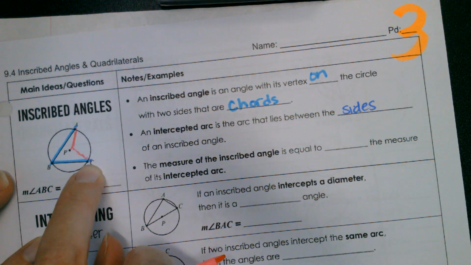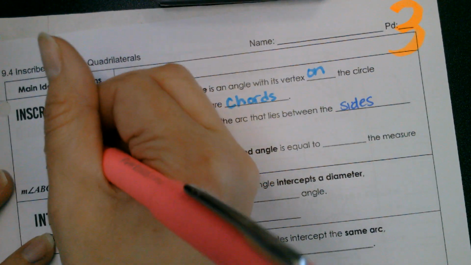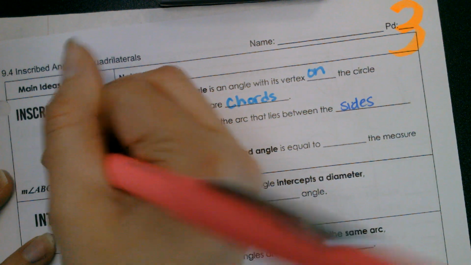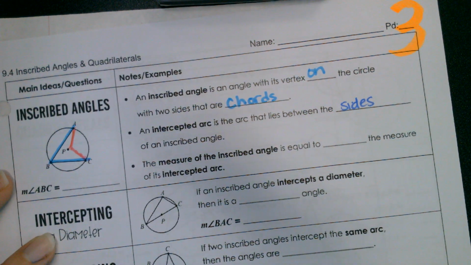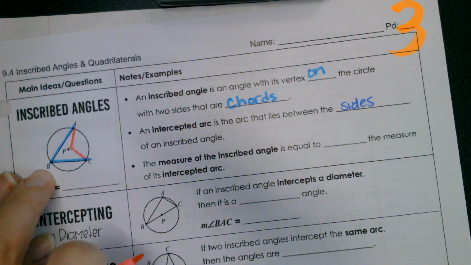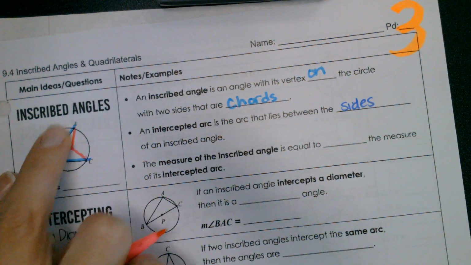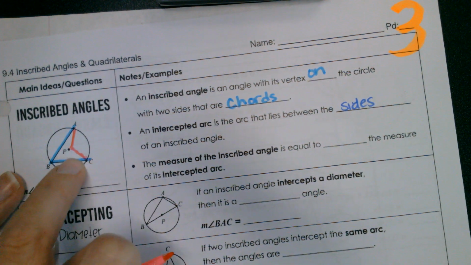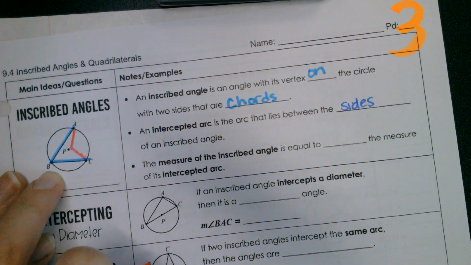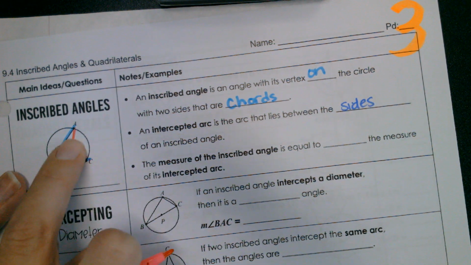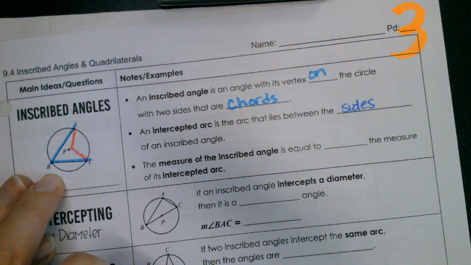What type of angle is that? I think it's greater than 90. So that would be obtuse. It looks like it's obtuse. I agree with that. But is B also obtuse? No. So ABC looks like it's going to be less than, equal to, or greater than the other angle? Less than. It looks smaller.